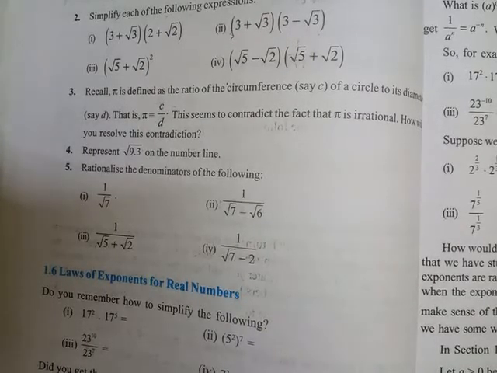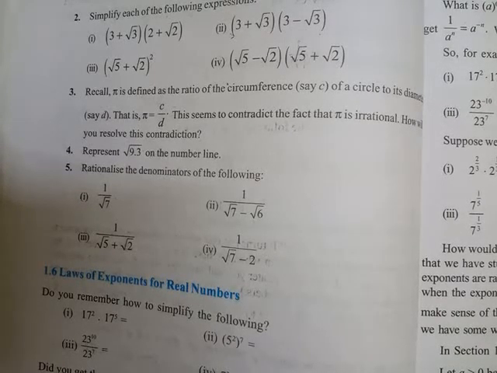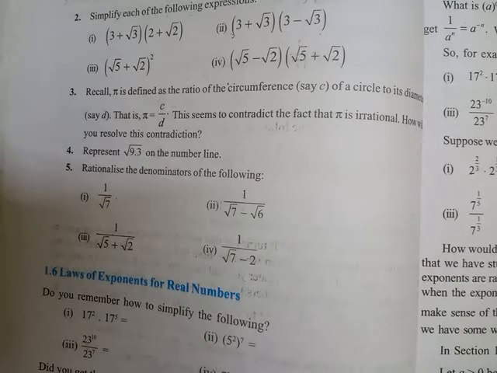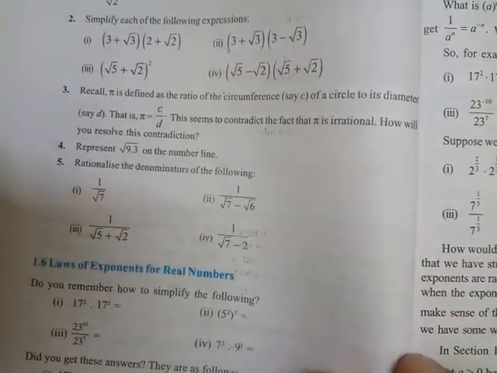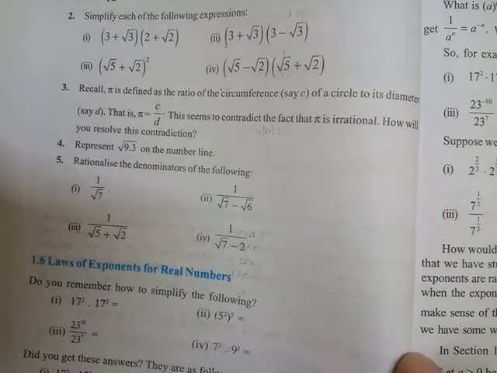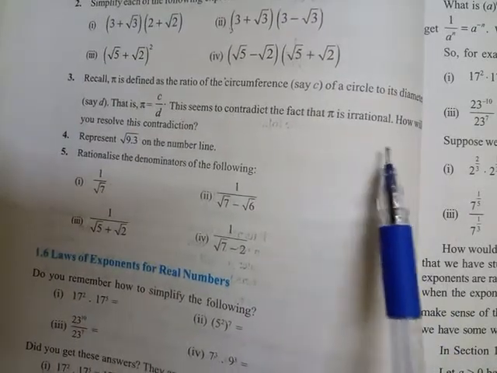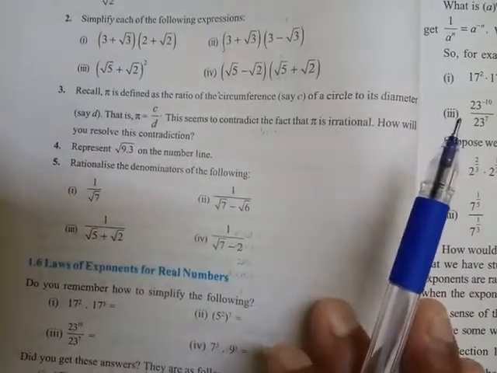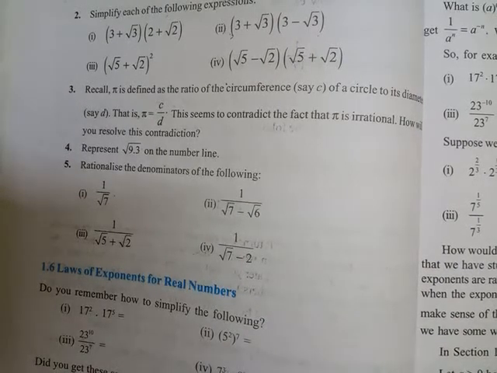Recall, pi is defined as the ratio of the circumference, say c, which means c is the symbol of the circumference of a circle, to its diameter, say d. Diameter, the symbol is d. That is, pi equal to c by d is given here. This seems to contradict the fact that pi is irrational. How will you resolve this contradiction? Now this question I am going to solve. Look how to solve this one.